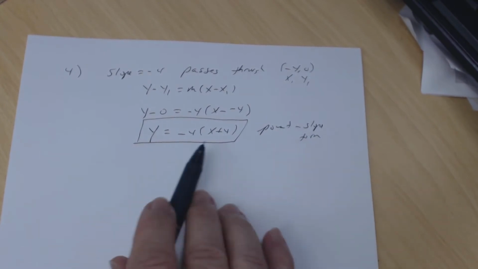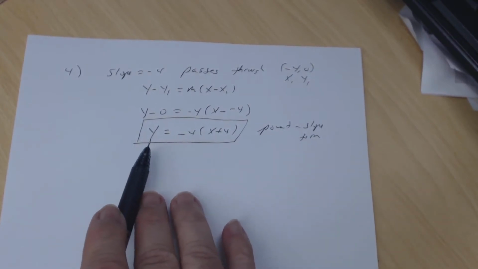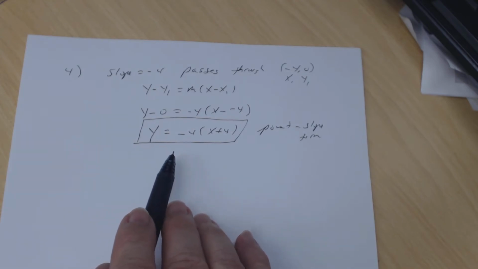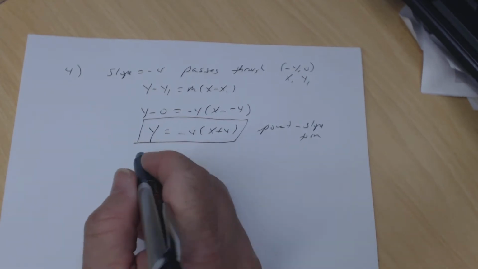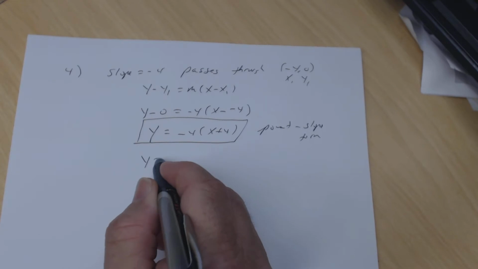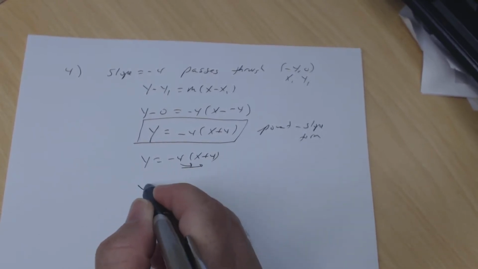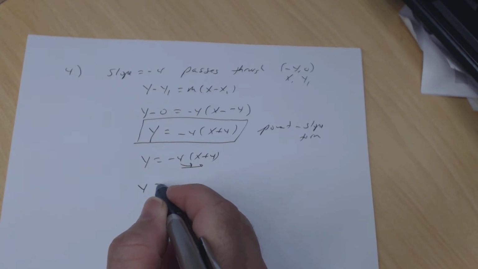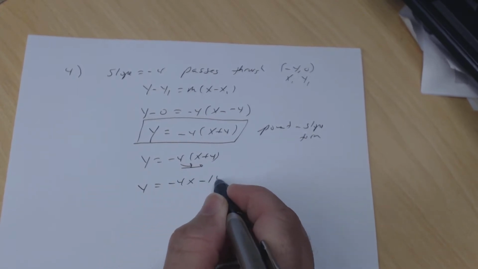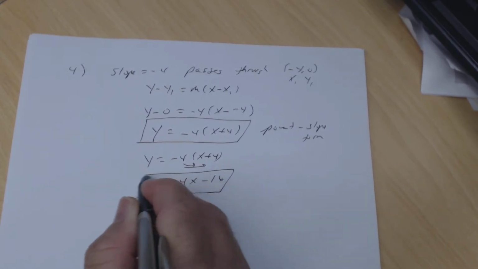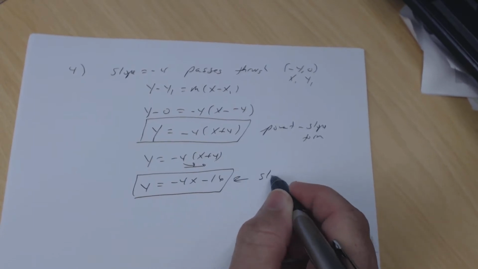All right, now that's not slope-intercept form. Even though you see y by itself, that's not slope-intercept form because I got to distribute. So to get it in slope-intercept form, we distribute and we get y equals -4x minus 16. And so that is slope-intercept form.